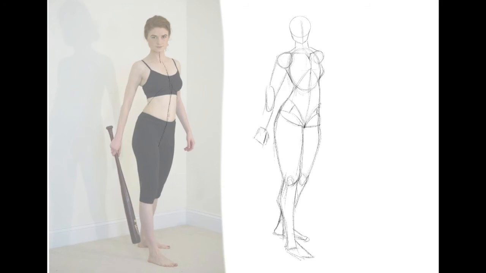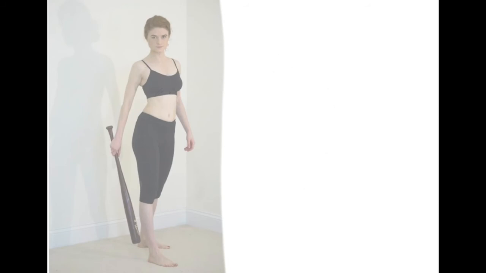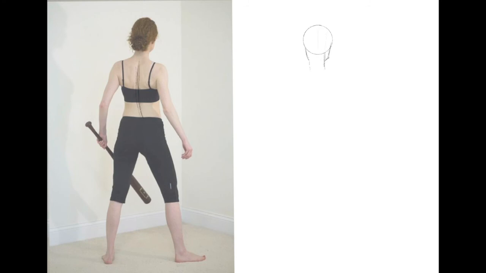Now, it's not a good idea to trace over the reference pictures, but something I sometimes do is draw one line over the reference picture that marks the middle of the torso. I find that it becomes a lot more helpful for me to visualize how to approach drawing something that way.